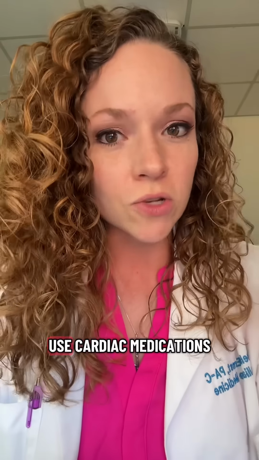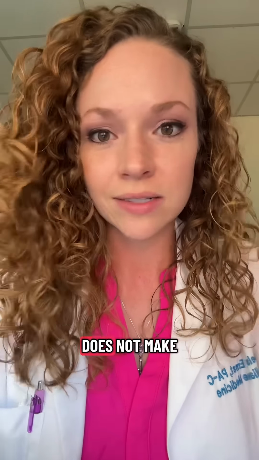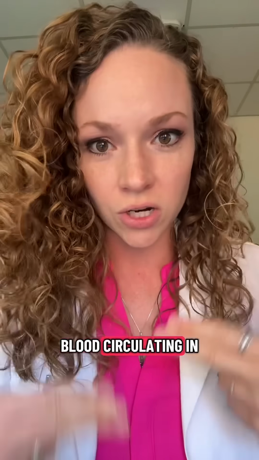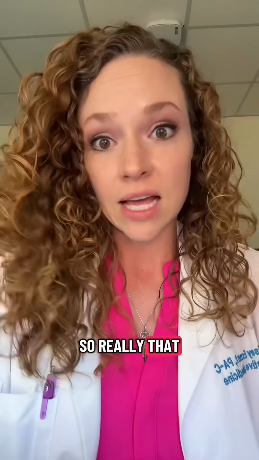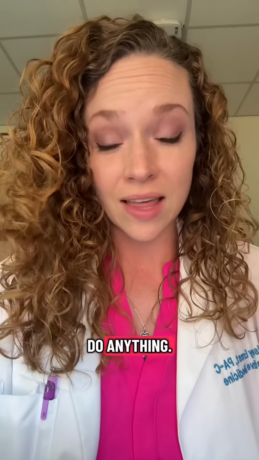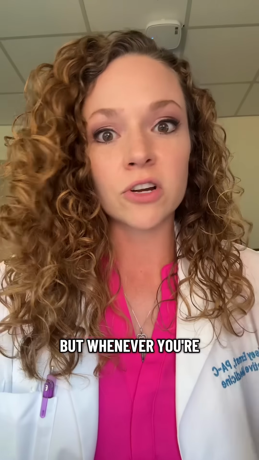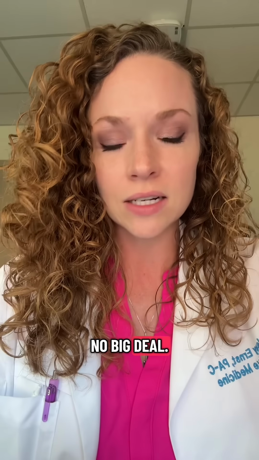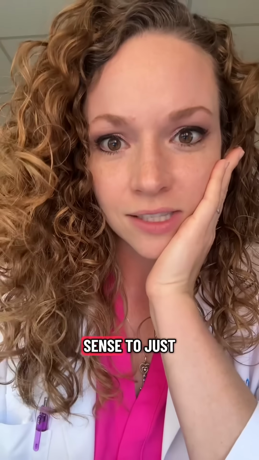And to only use cardiac medications in that situation does not make any sense, because if we push meds into a vein where there's no blood circulating in the body, that medication is not going to go anywhere. So really that shouldn't be offered as an option because it doesn't do anything. It doesn't make any sense. But whenever you're just asking this question out loud, the person says, oh yeah, if I just need medication, that's fine, no big deal. But it really doesn't make any sense to just do that.